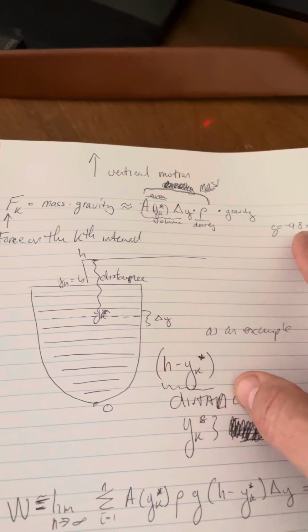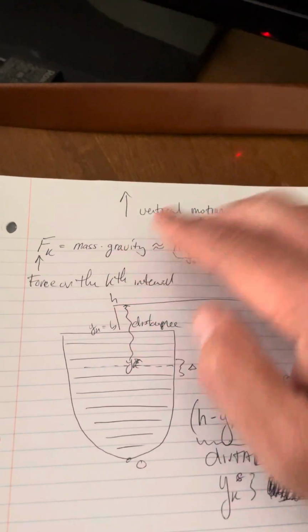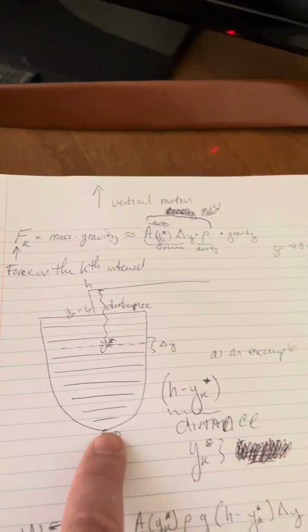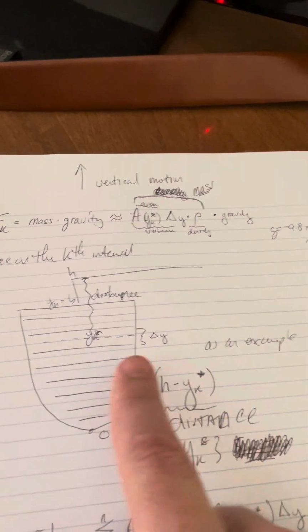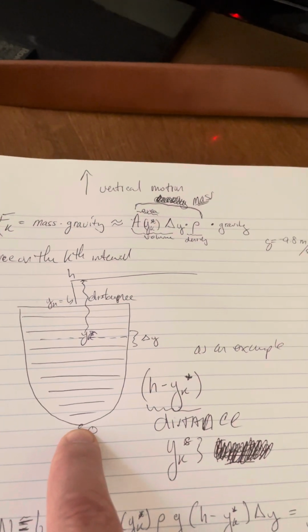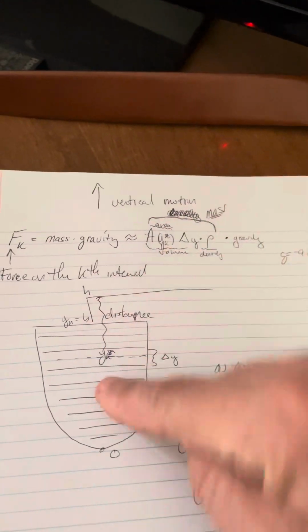So if we're looking at something where we're trying to move the water out of and into a pipe that's h units above the very bottom of this tub, and it's not a rule, but it's often the case that we put the 0 at the bottom of the tub, and our height h is how far up we go.